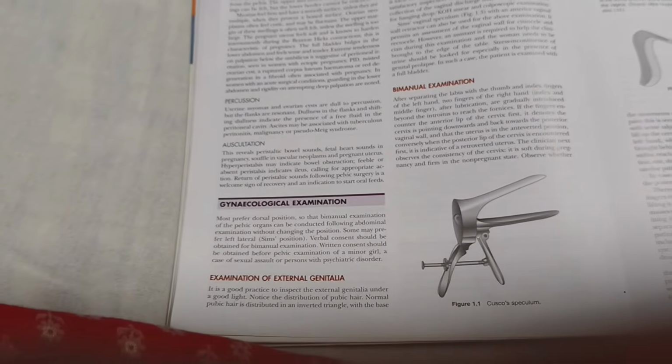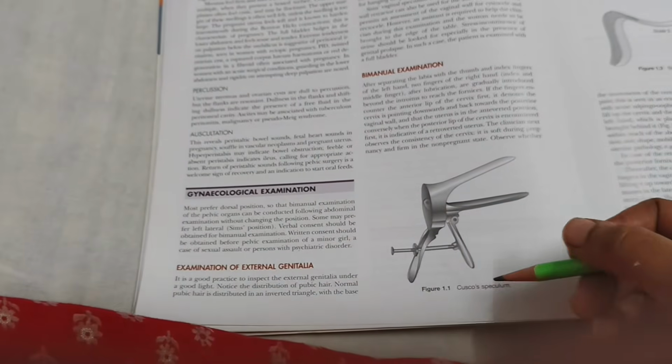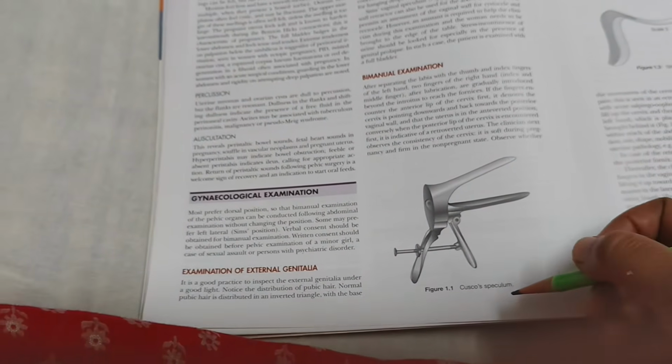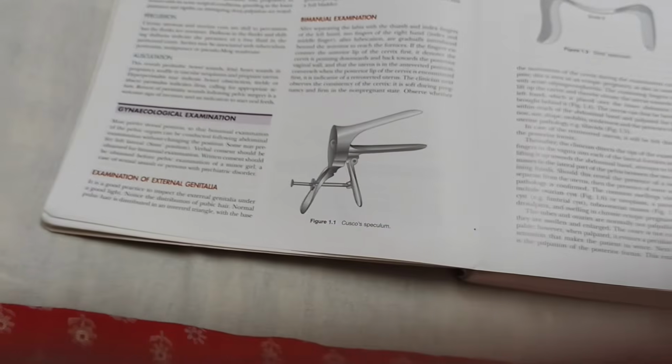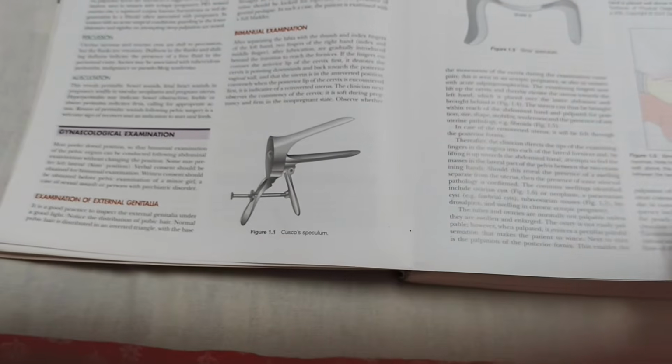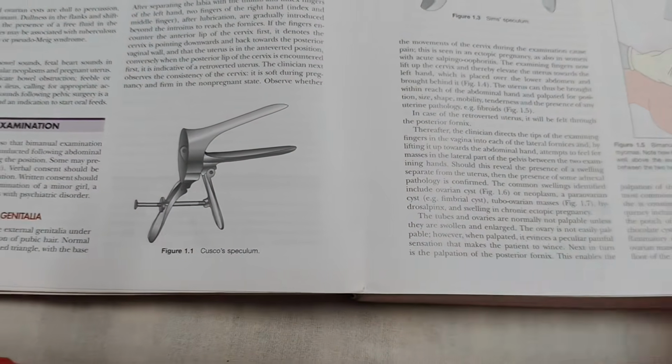Palpation, percussion, auscultation, followed by the gynecological examination, for which they are using the Cusco speculum they are showing here. But maybe you will need permission before putting this from your seniors especially, and you may not be allowed to do this for certain patients. Please do check.